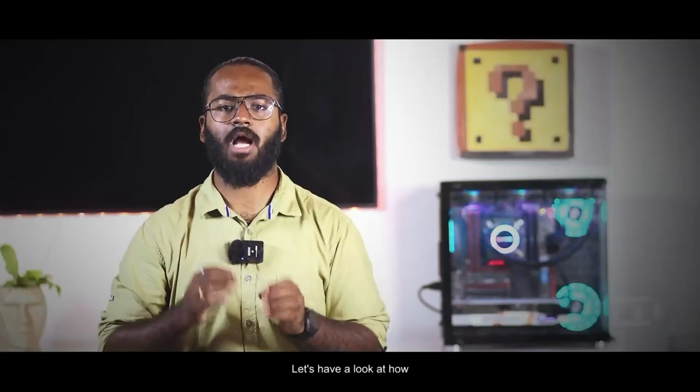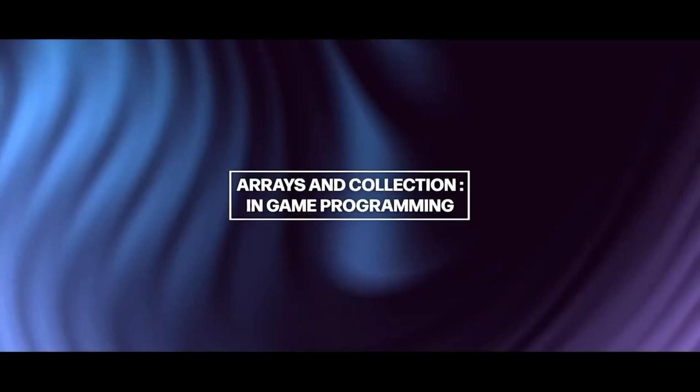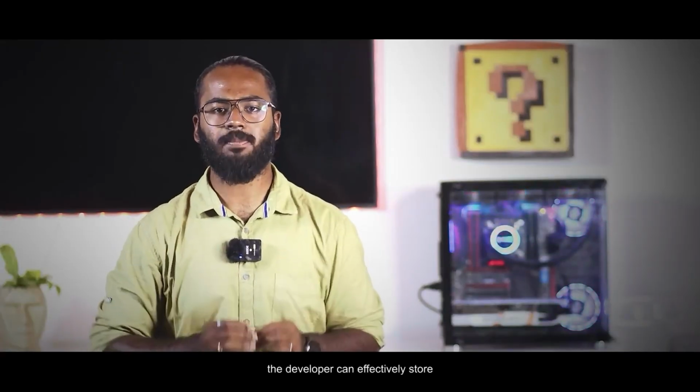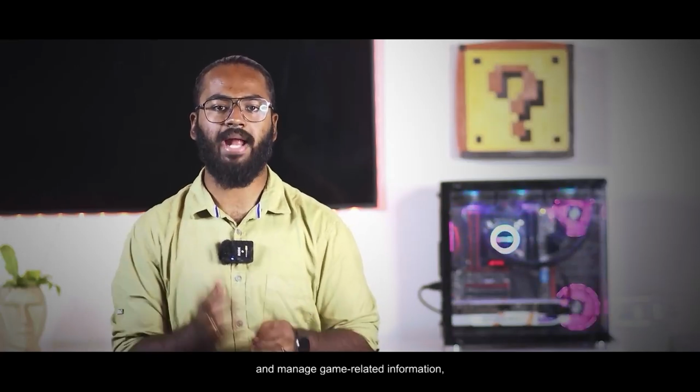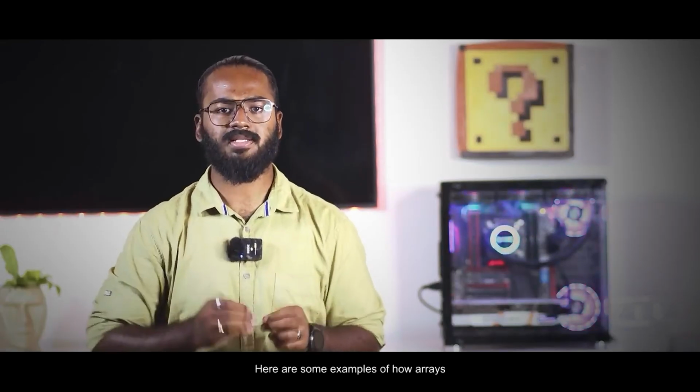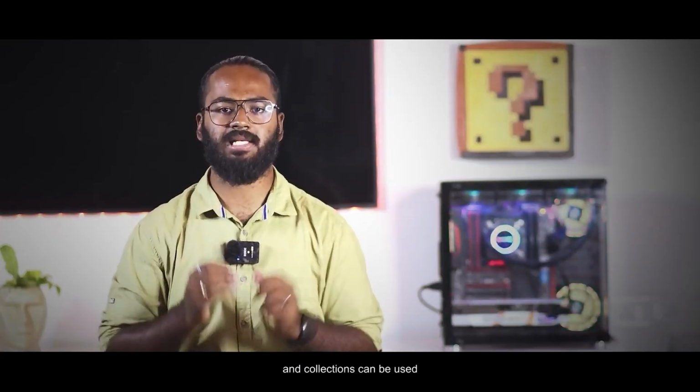Let's have a look at how arrays and collections are used in game programming. By utilizing these crucial data structures in game programming, the developer can effectively store and manage game-related information, improving both the performance and overall experience of your players. Here are some examples of how arrays and collections can be used in game programming.